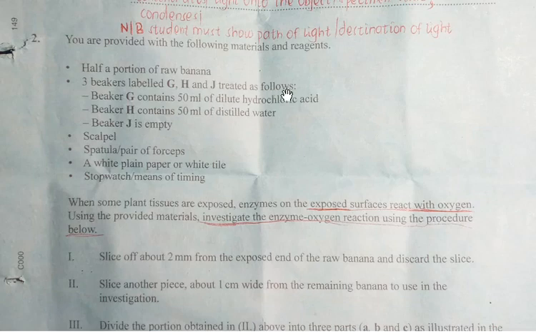You are provided with the following materials and reagents: half a portion of raw banana, 3 beakers labeled G, H and J, treated as follows. Beaker G contains 50 ml of dilute hydrochloric acid. Beaker H contains 50 ml of distilled water. Beaker J is empty.